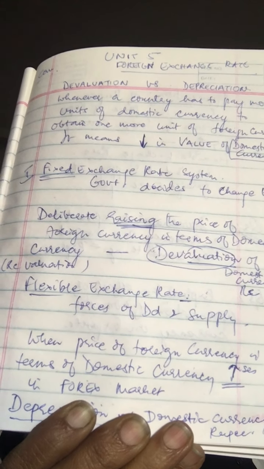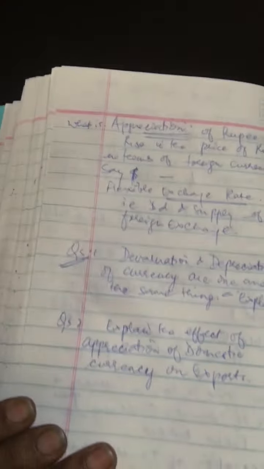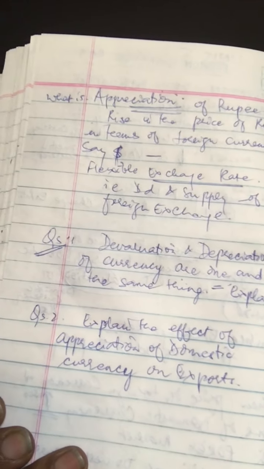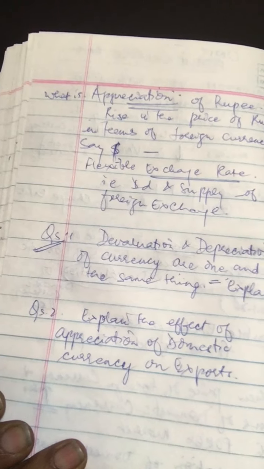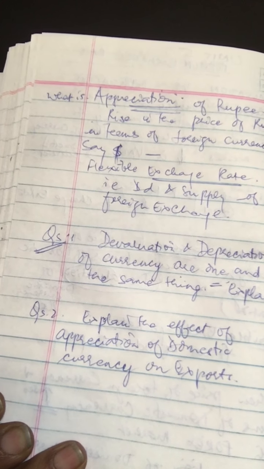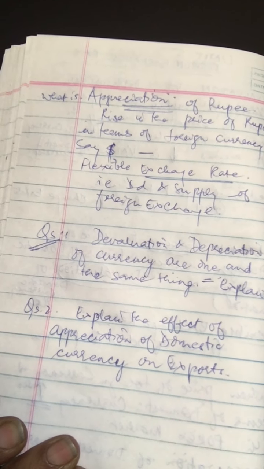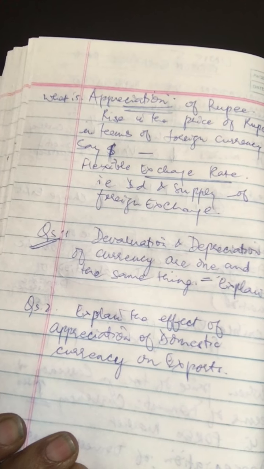Now what is appreciation? Again, it is a free play of demand and supply. Appreciation refers to the increase in the price of domestic currency in terms of foreign currency in the foreign exchange market.